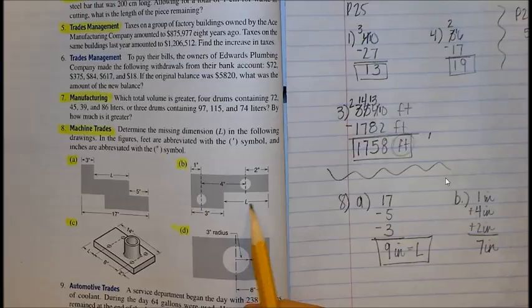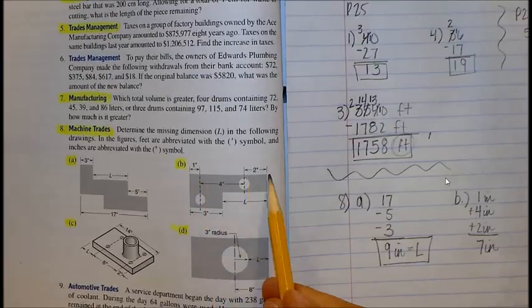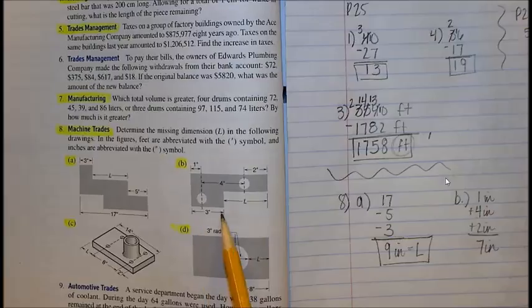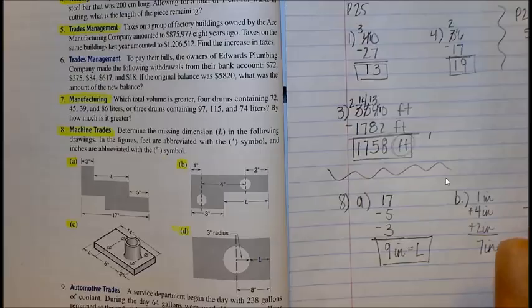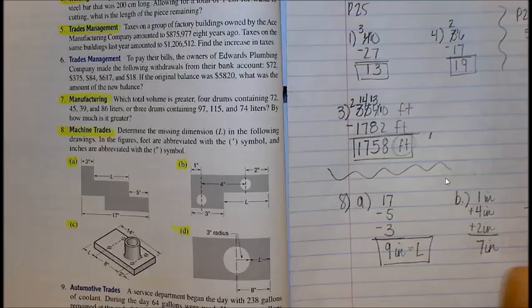If I know that the overall length is 7 inches and I know that there's 3 here, then L is going to be what's left over. So I take that 7 inches and I subtract off the 3 inches. So 4 inches is what's left over, and that's what L is going to be. So it's a combination in some cases, but this is very typical of things that you're going to have to do later on.